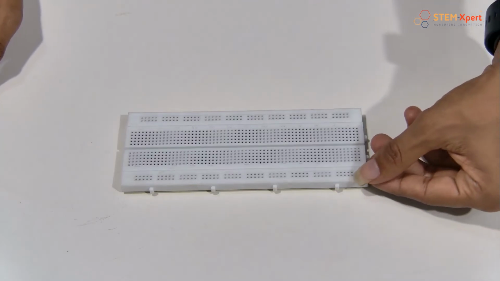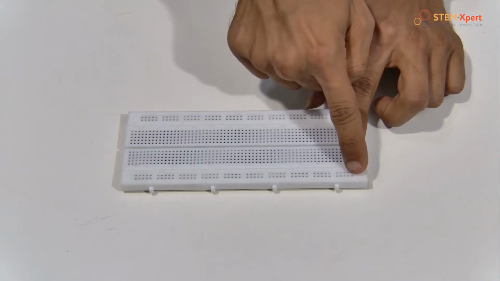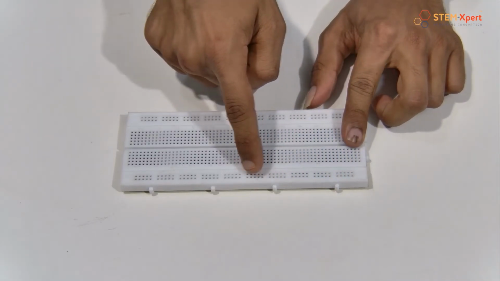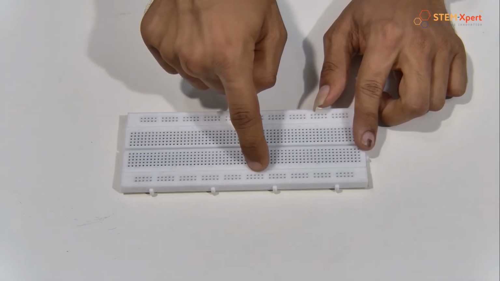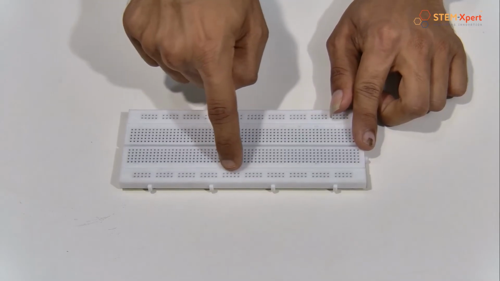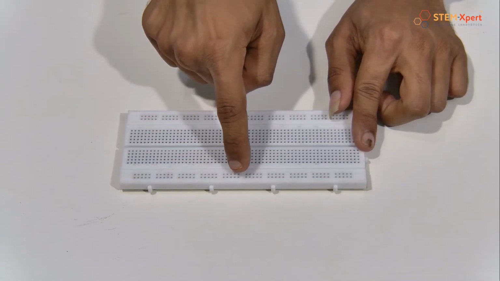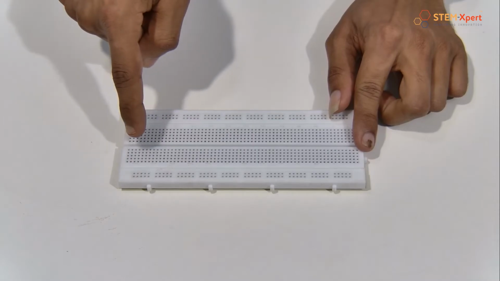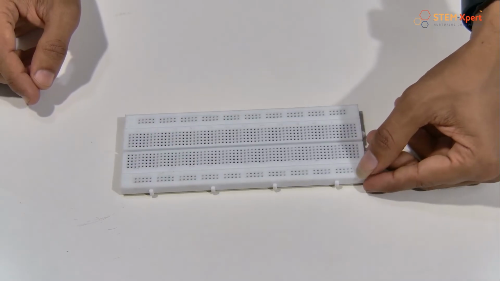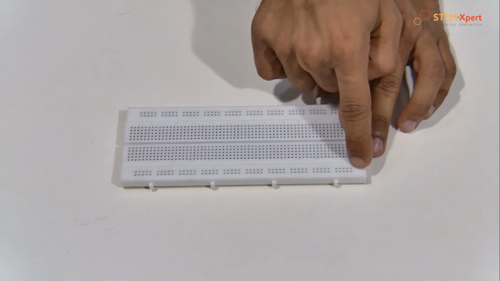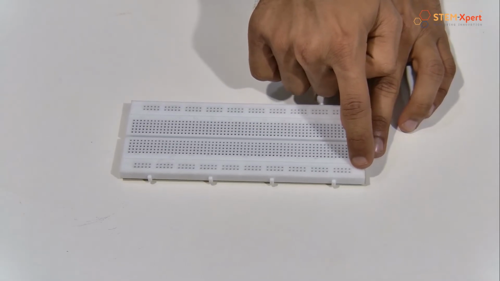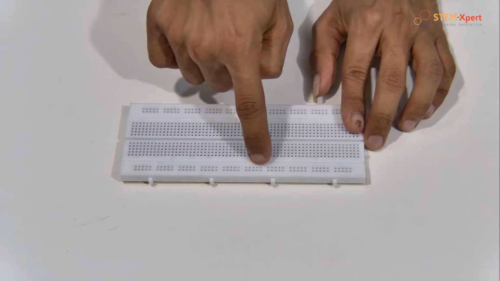If I apply positive voltage here, then I get the positive voltage in these 5 points, not even the 6th, because as I mentioned, after the 5th point of this A part of the breadboard, there is no interconnection between the 6th and 7th, etc. Okay, basically in the A part the connections go horizontally. If I apply positive voltage here, then I can get the positive voltage from this entire horizontal row.